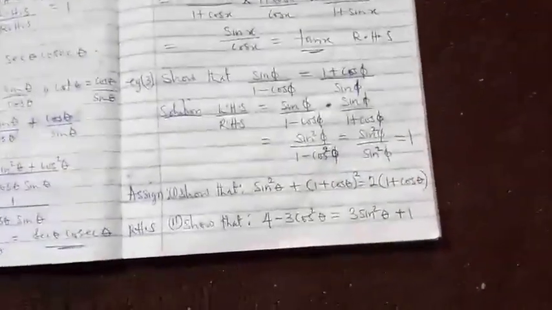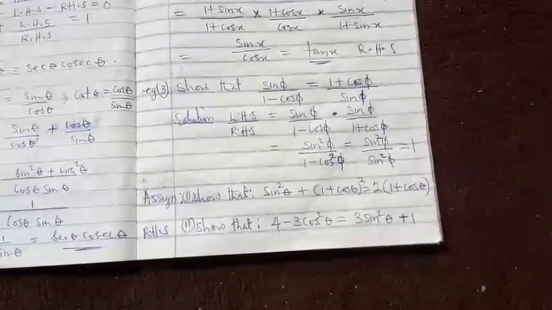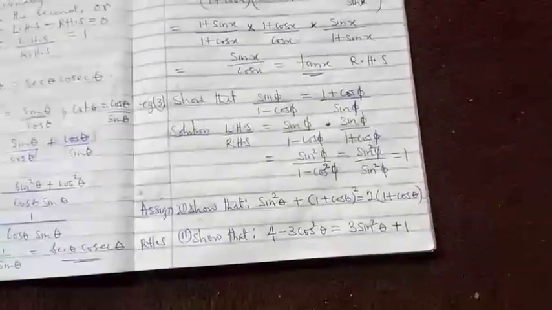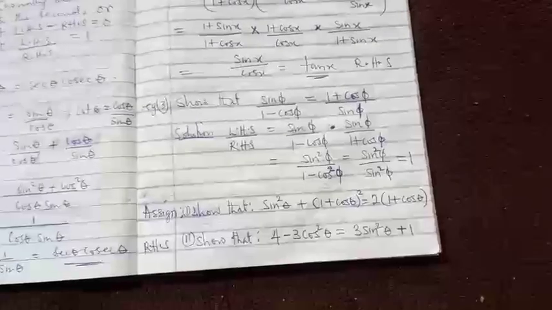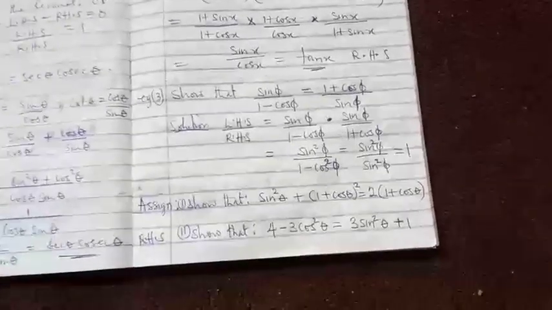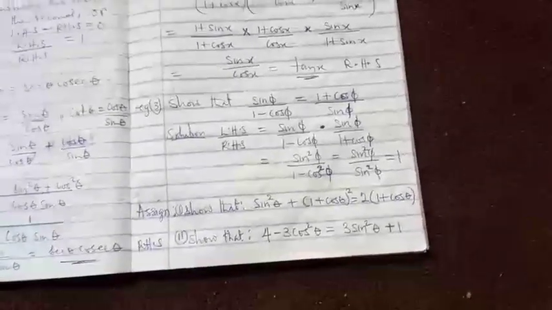Now the assignment, you have to show that sin square theta plus (1 plus cos theta) all square equals 2 into (1 plus cos theta). Then, 4 minus 3 cos square theta equals 3 sin square theta plus 1. Now let's look at page 10.